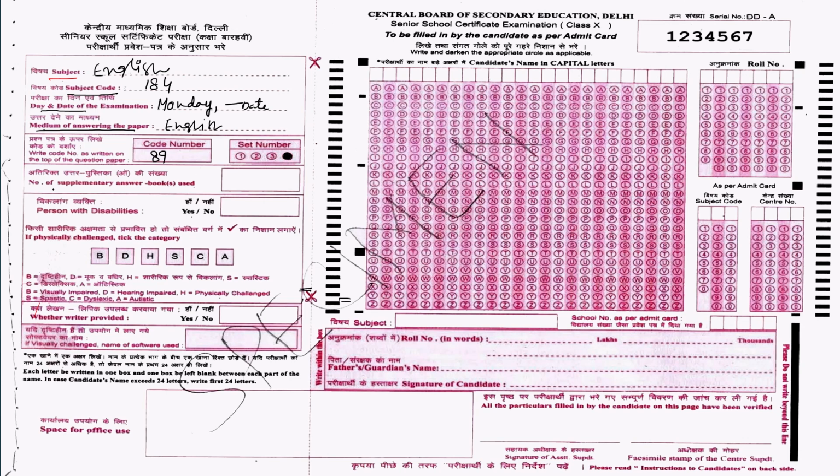Next information is the number of supplementary answer books used. This information you have to furnish at the end of the examination before handing over the answer script to the invigilator. That means how many additional answer scripts or supplementary answer books you have used, that number you have to write. If you have asked for additional answer pages, those supplementary answer books that you have used, you have to furnish here.